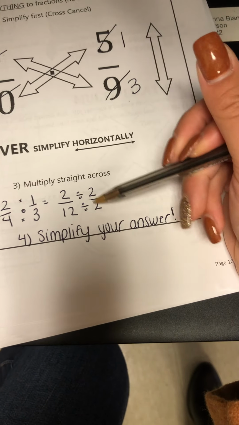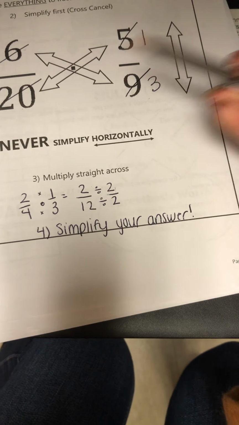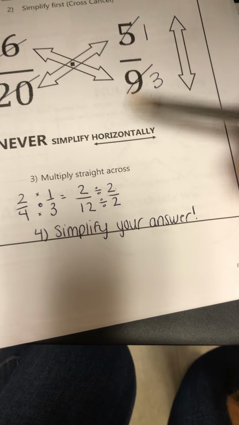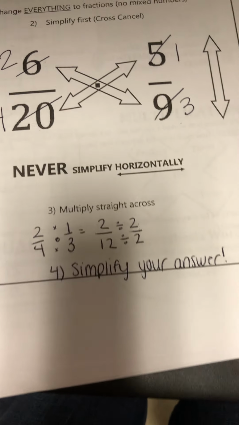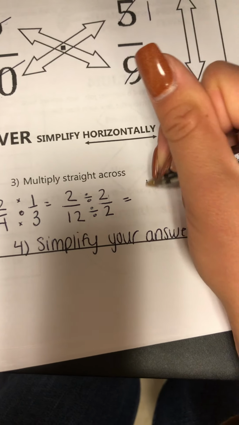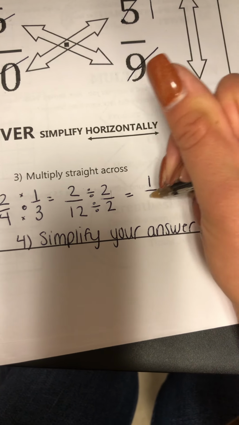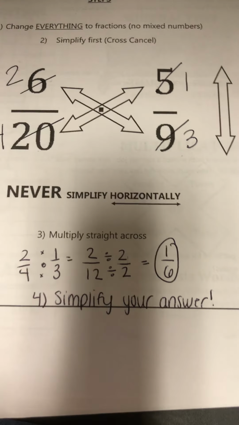Remember, 2 over 2 is really 1, right? So we can simplify it because this is a form of 1. Whenever you multiply or divide something by 1, it retains its identity. Okay, that's why I can do this. 2 divided by 2 is 1, and 12 divided by 2 is 6. So my answer is 1 over 6.